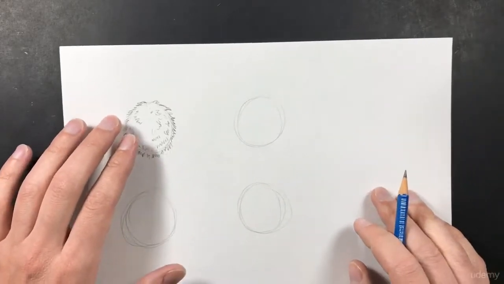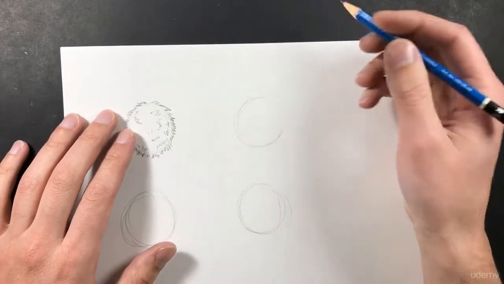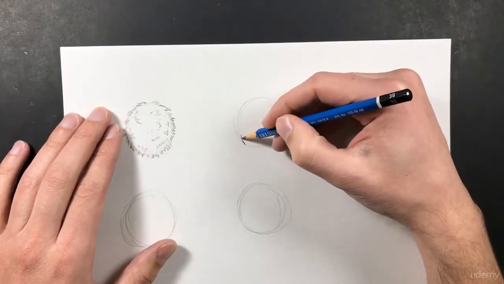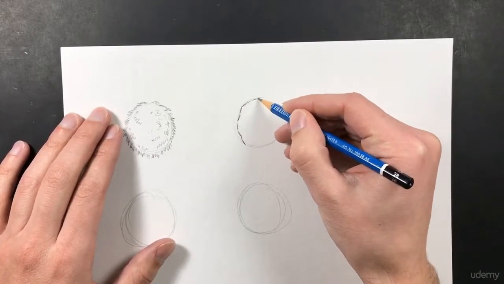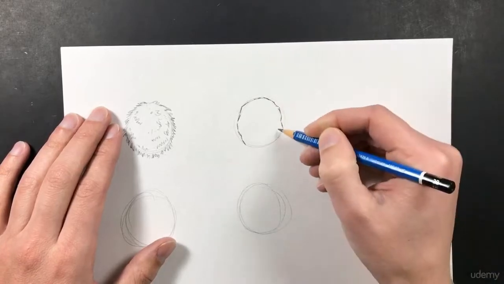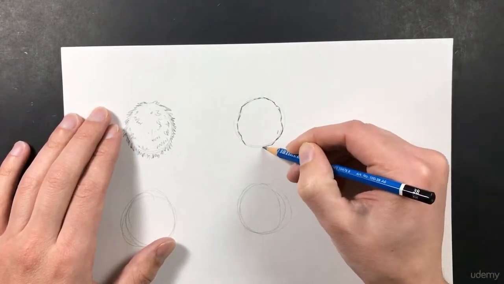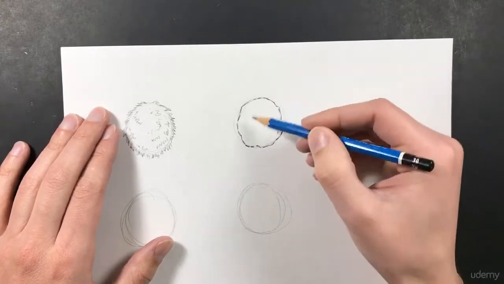Let's try another one. So the second one, we're going to make sort of a chipped away rock type of texture. So I'm going to start by creating the outline contouring line of my sphere, and it's going to be a little bit rocky and jaggedy rather than being a perfect sphere. Like so. Next, I'm going to go ahead and start adding in that texture.